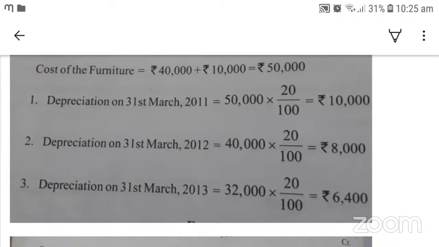In the first year we provide the depreciation on the cost of the asset, and from next year onwards we deduct the depreciation amount year by year from the written down value. Depreciation on 31st March 2012, the second year. The written down value is 50,000 minus 10,000, which is 40,000. 40,000 into rate 20 by 100 is 8,000.